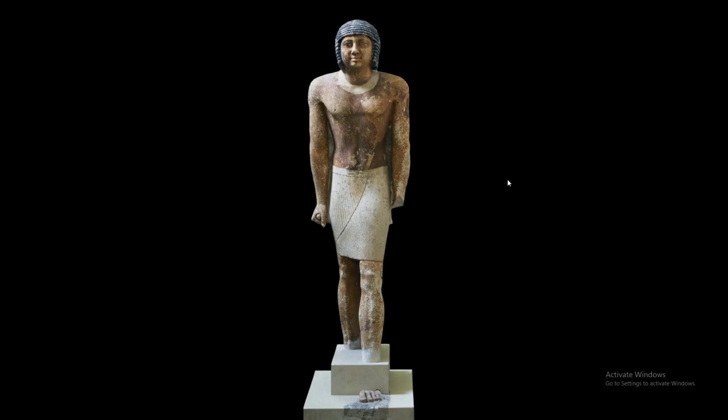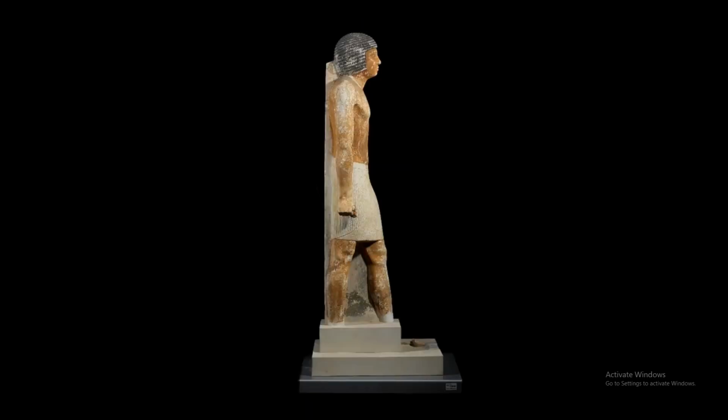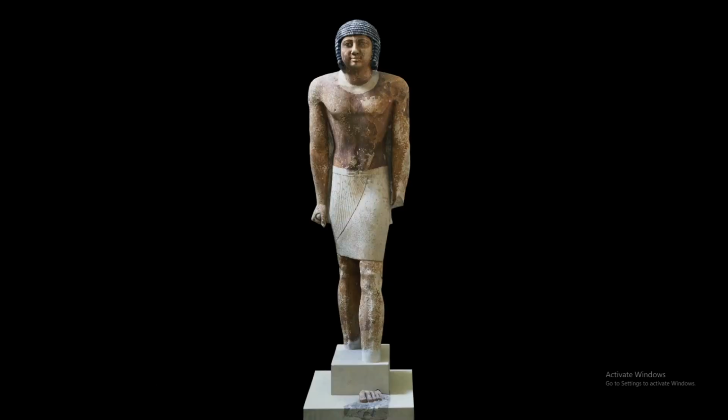So the front view looks quite normal, naturalistic. If I show you the side view, this is the same sculpture. I'd like you to see how straight it is on the back, and how when we see it from this view, we can see that even though that leg is going forward, most of his weight would be on the back foot.